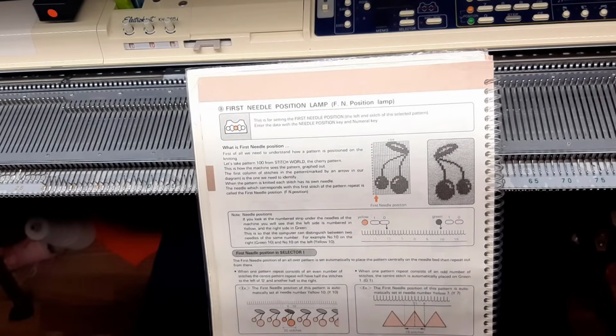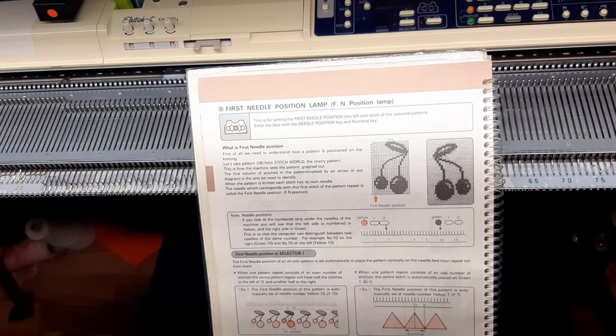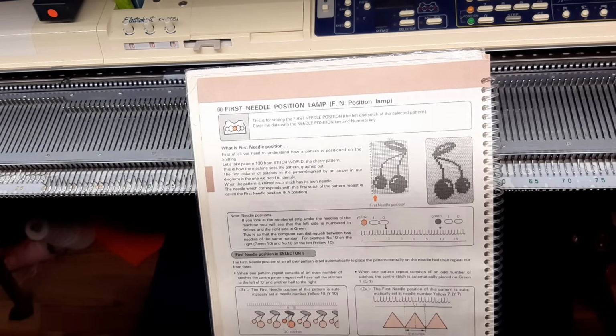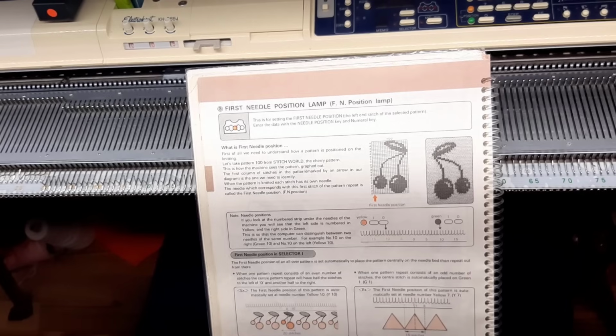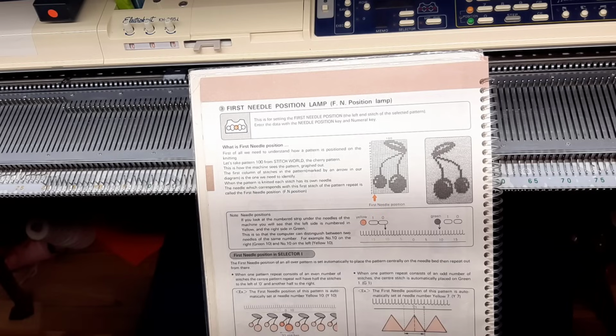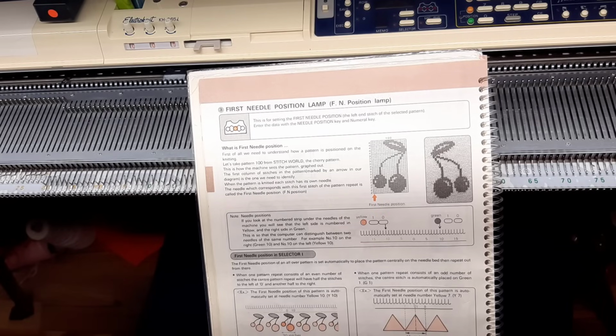First needle position lamp, or FN position lamp. This is for setting up the first needle position, the left end stitch of the selected pattern. Enter the data with the needle position key and the numeral key. What is first needle position?